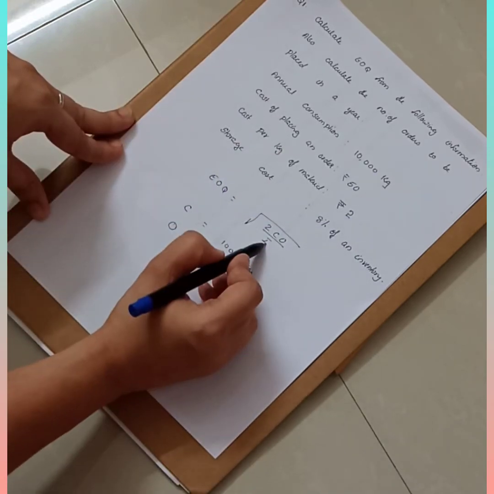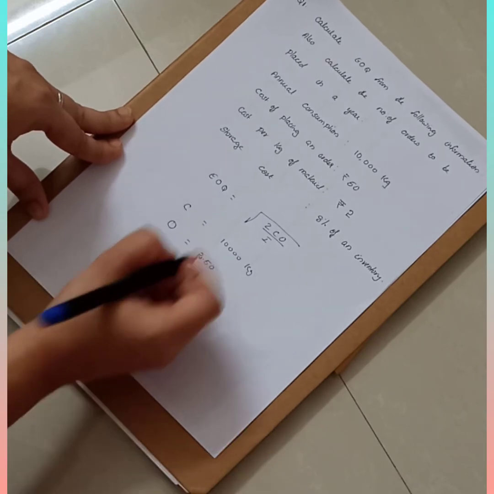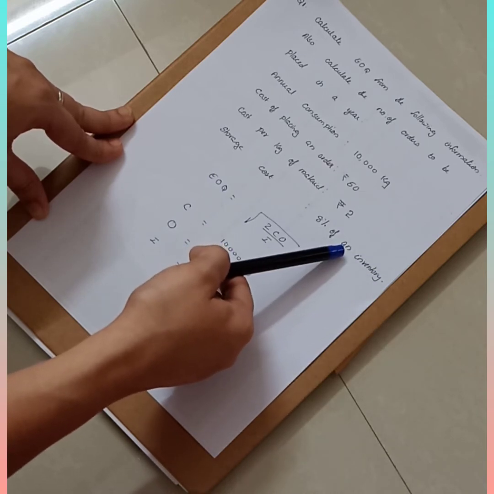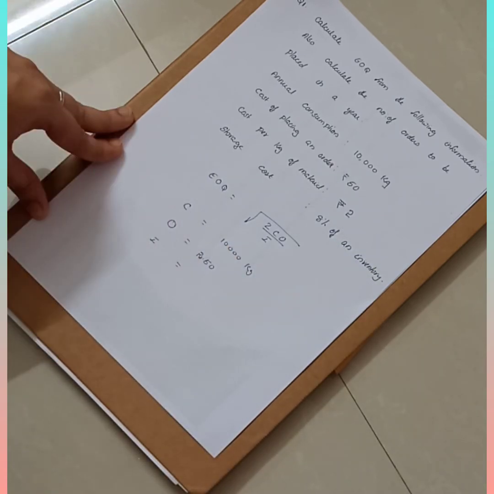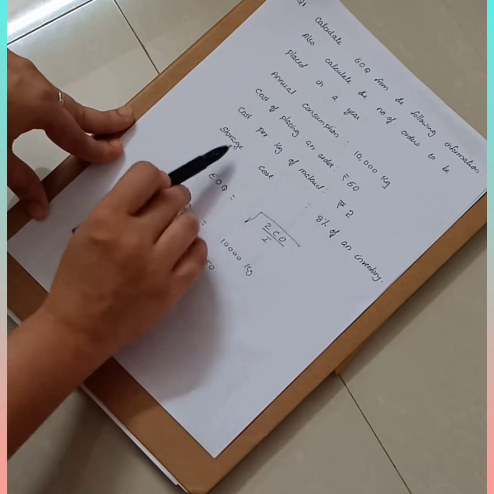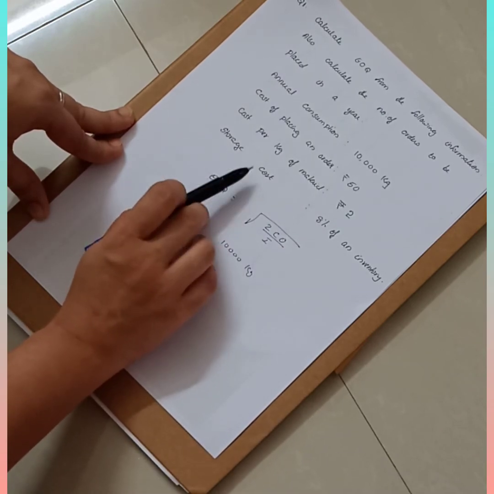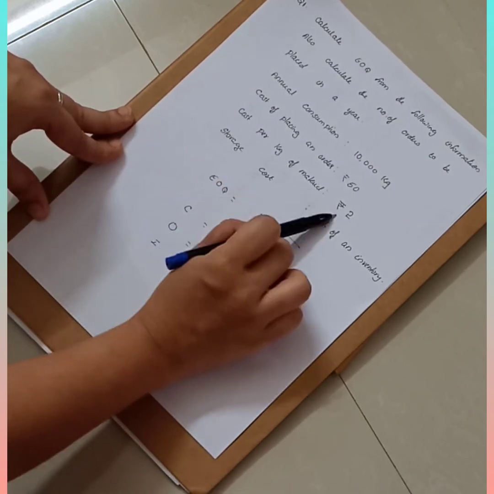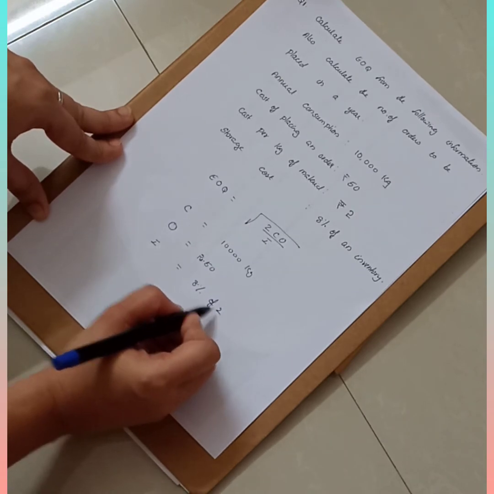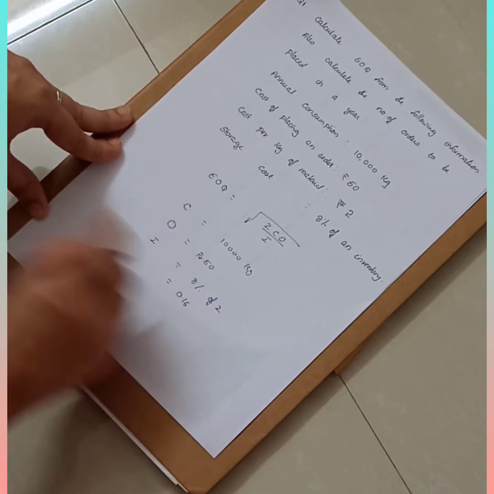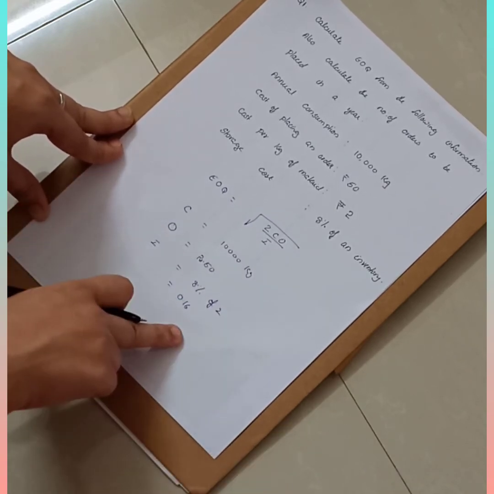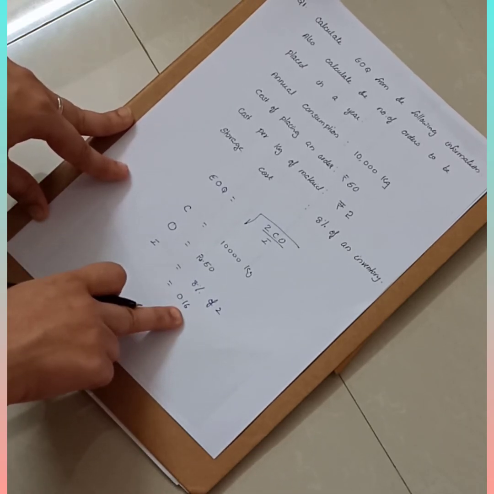Now here one more thing you need to find out, that is I. Here storage cost or carrying cost is given as 8% of the inventory. That means for 1 unit of purchasing a particular material, 8% of that is what is called storage cost. So I is equal to 8% of 2. Why? Here cost per kg of material is 2. Therefore 8% of 2 should be calculated, which is equal to 0.16. That means the carrying cost per unit is 0.16, that is, for 1 kg the carrying cost is 0.16.